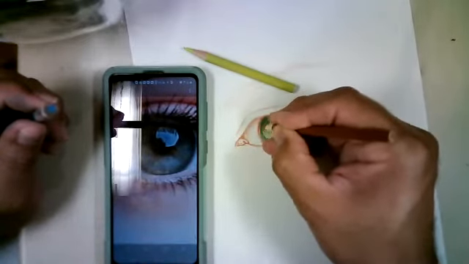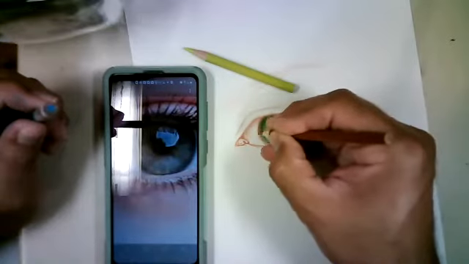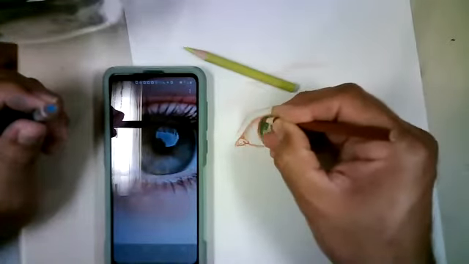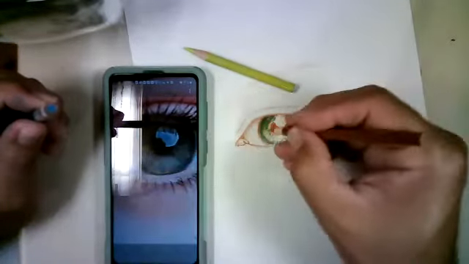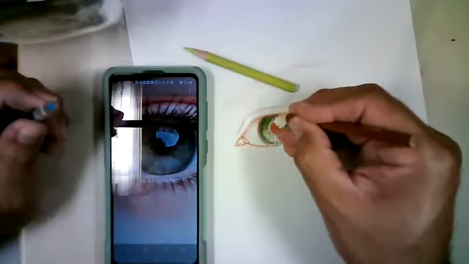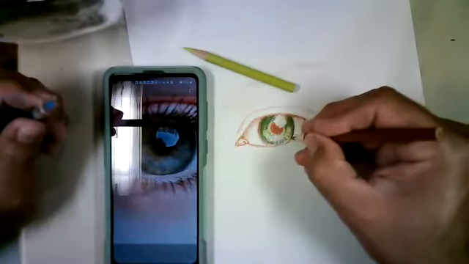Here I'm going to put a little bit more of that brown to start to neutralize some of that green that I put down. And also along the edges, you can definitely see that the contour of the iris is very, very soft.